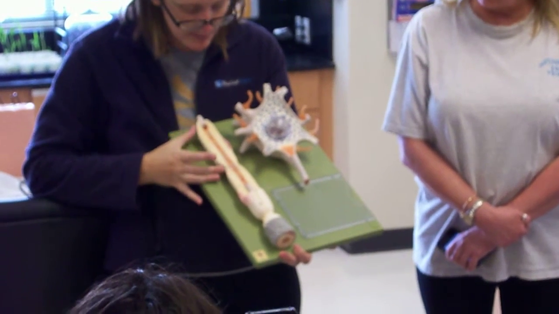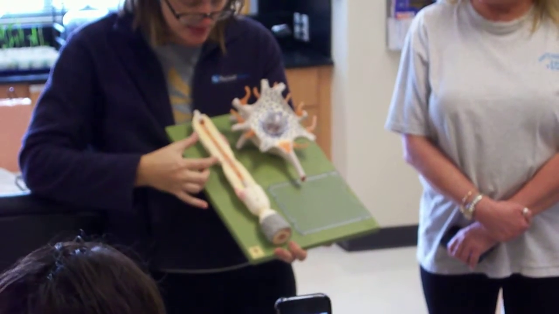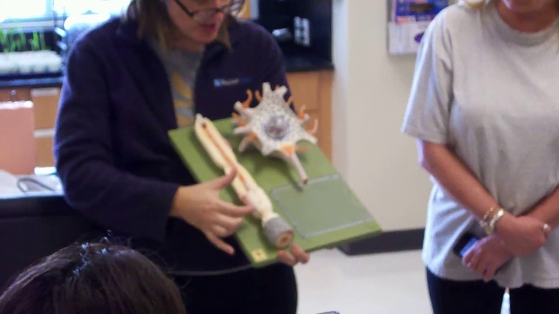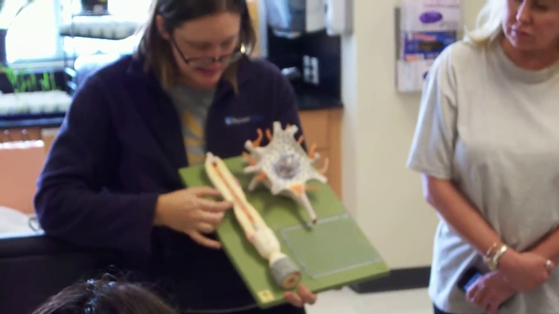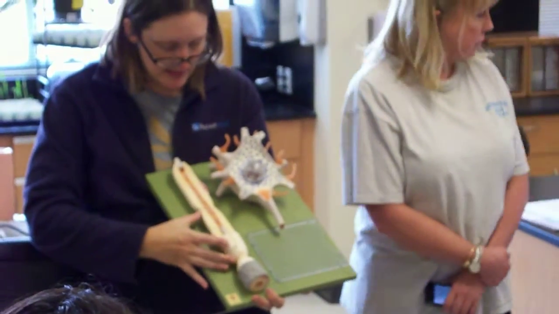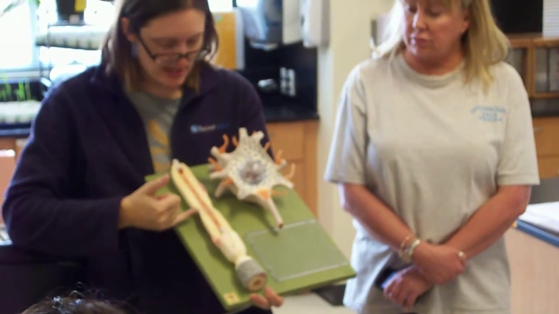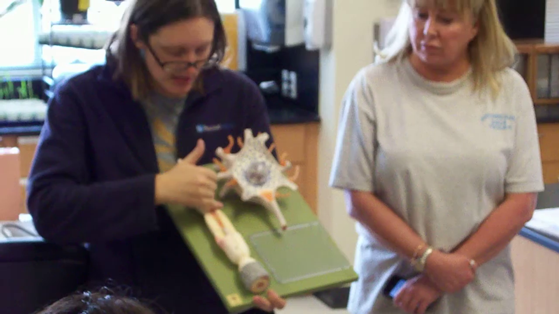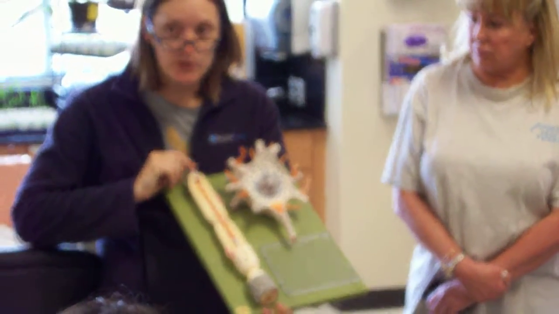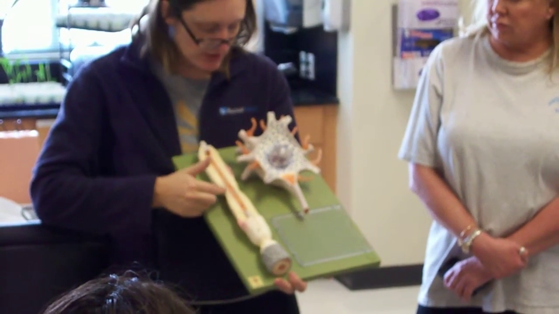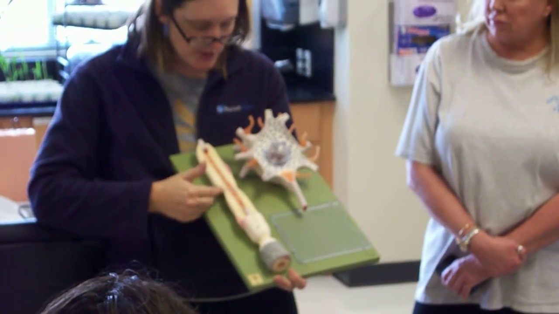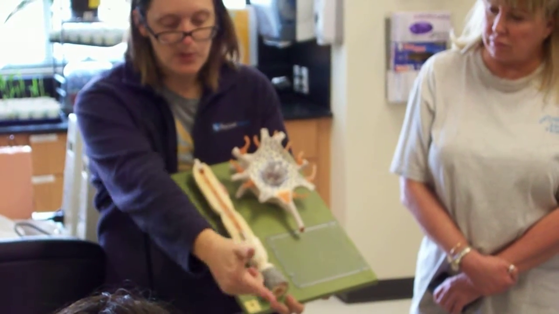Okay, then we have the nodes of Ranvier, which we haven't had a chance to talk about. But each of these Schwann cells, there's a little space in between, and it's hard to tell on this model, but there really is a space between this cell and this cell. Those are called the nodes of Ranvier after some dude named Ranvier who discovered them. These are areas in which we actually have exposed axon. So there's little spaces in between. So here's one node, and here's another node, and there would be more and more and more.